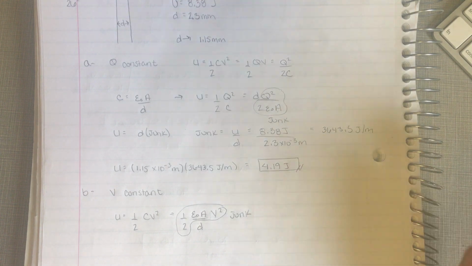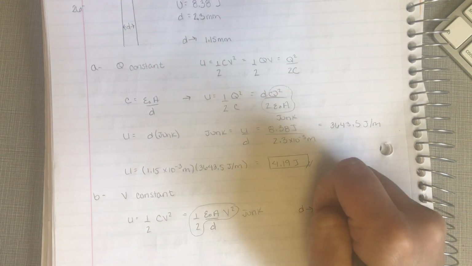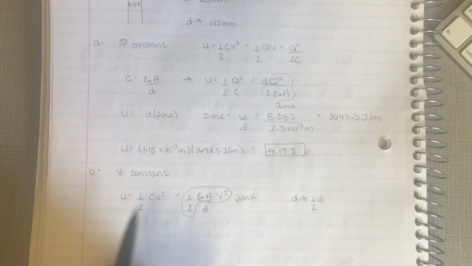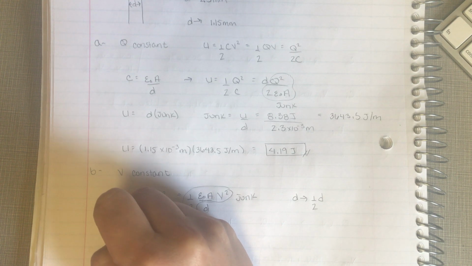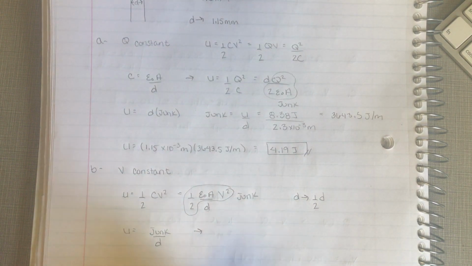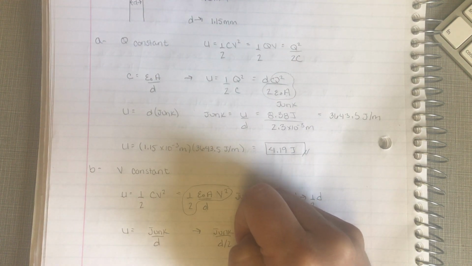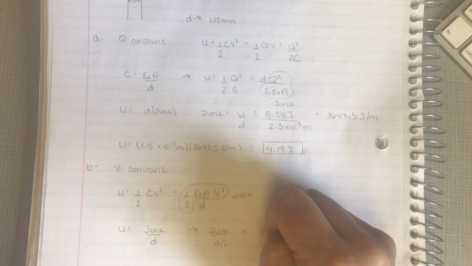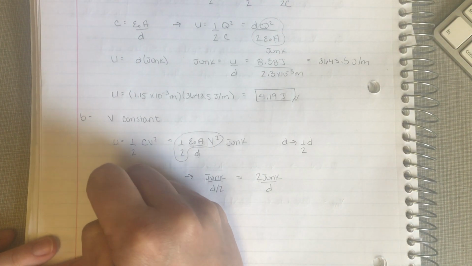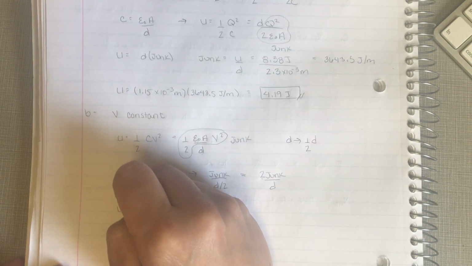So we can do this mathematically like we did before, or we can look and say, okay, I'm cutting my distance in half again. So d is going to 1/2 d. So d is getting cut in half, but since it's on the bottom, it means it's doubling my potential energy. So if U equals junk over d, and I cut d in half, it's going to multiply it by a factor of 2. So my new potential energy is going to be twice what I started with. So 8.38 times 2 is 16.76 joules.